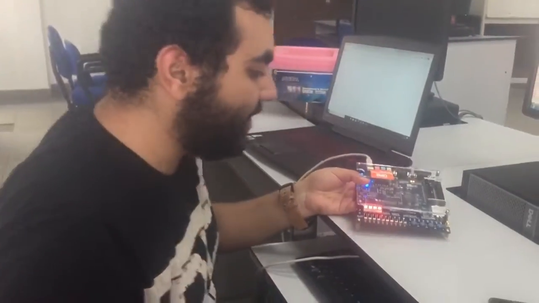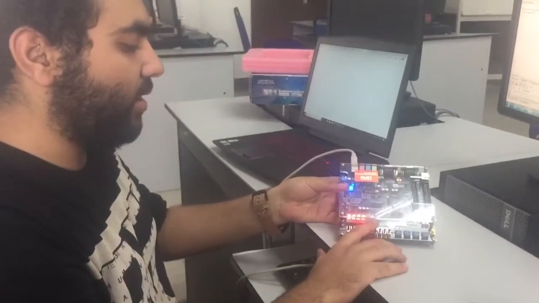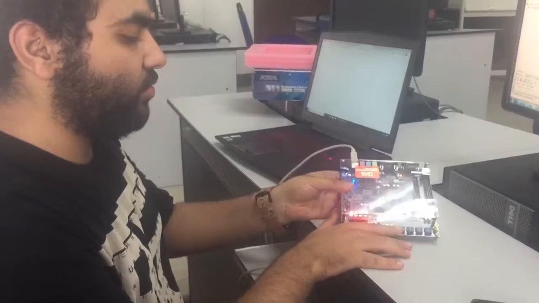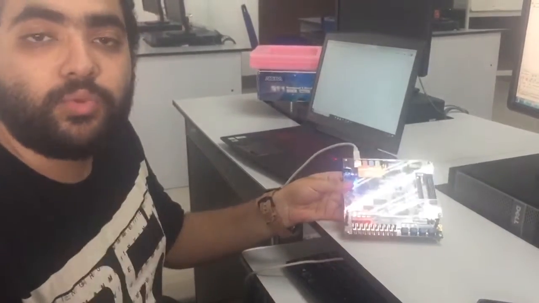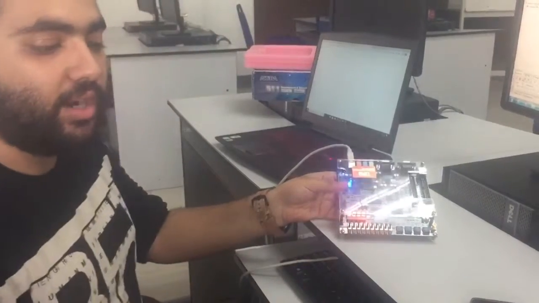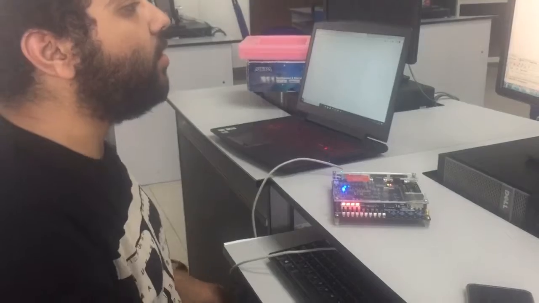Hello, so today we are going to introduce this to you. This is the DE1 Altera, and we are going to show you how this is working and how our code is working on it. We are using a running LED. This is our code. We are using Quartus 2 software, and we are also using Verilog code, so we can run our project on the board.